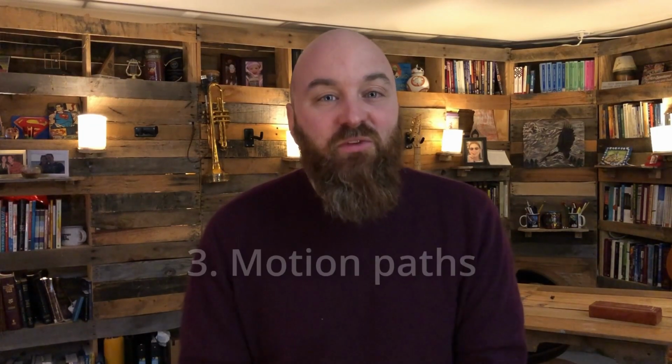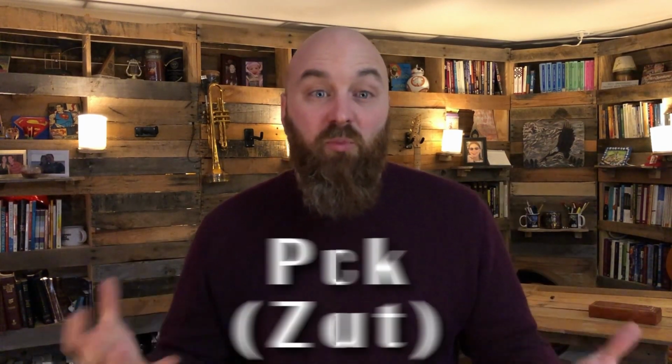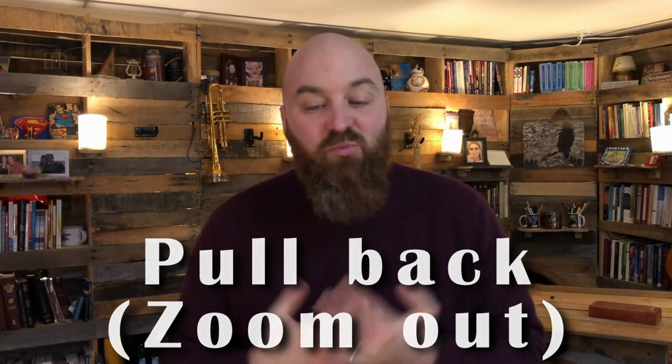Okay, so let's talk about the different types of motion paths. I encourage you to get creative and find your own. Here are the top 3 that I use, and I think you should try these out, okay? So the first one, this is kind of your best one, it's called a pullback shot or a zoom out. This is pretty much the perfect shot for the beginning of the chorus, especially the second chorus or the third chorus on upbeat songs, right?